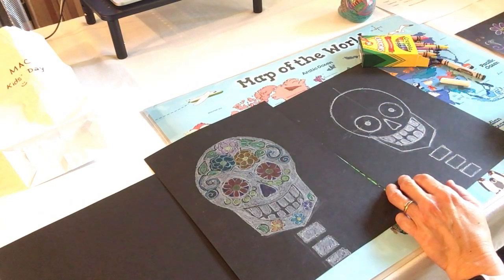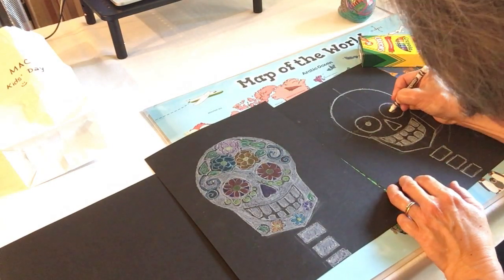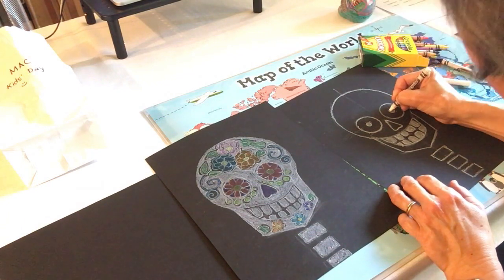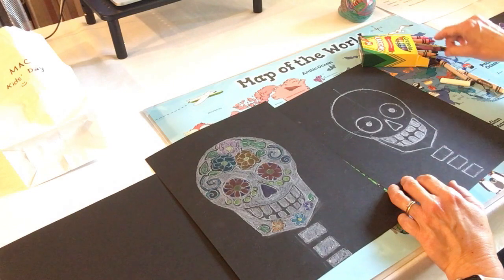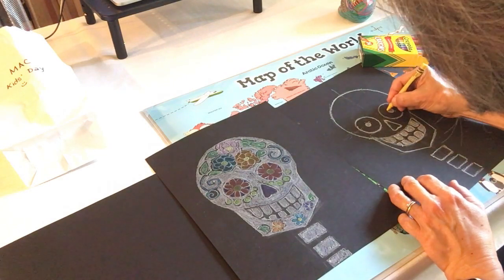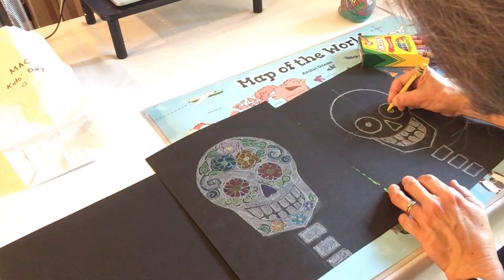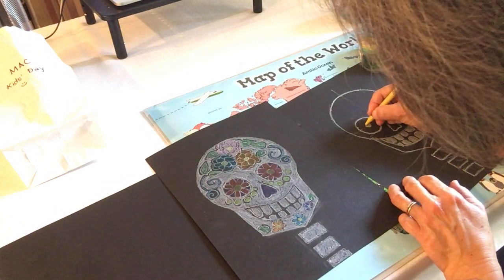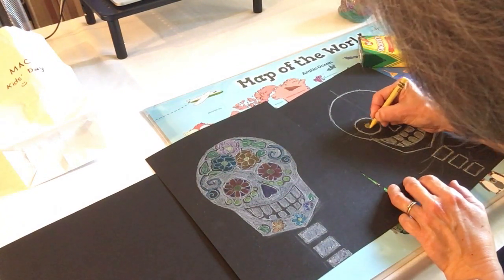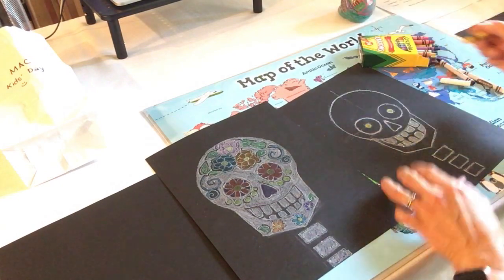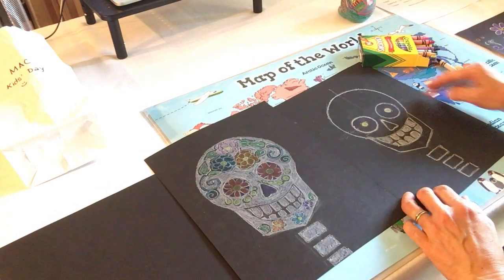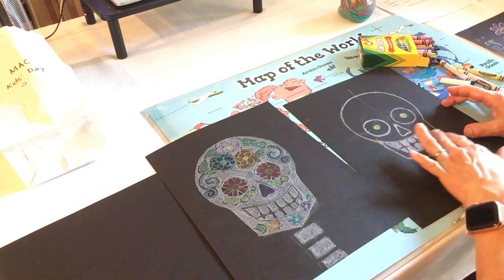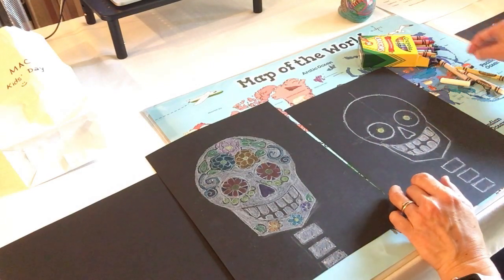And the reason I'm doing that is because the yellow is going to show up much brighter on the paper if I color white underneath it. If I put yellow crayon directly on black paper, it'll be hard to see. And I am pressing down pretty hard, and it's making all these little bits of wax from the crayon, and I'll dust those off when I'm finished.